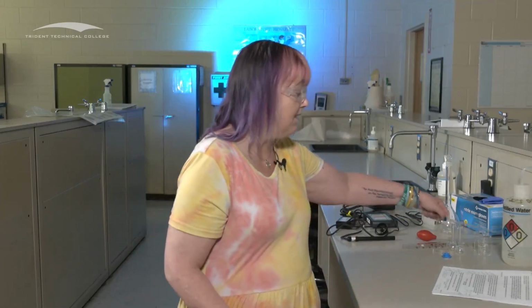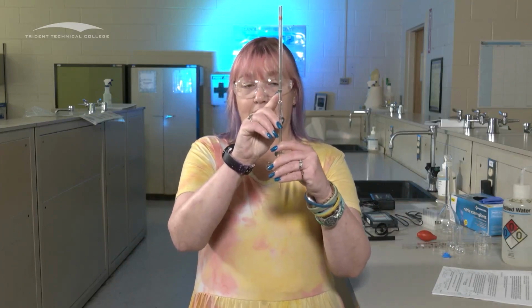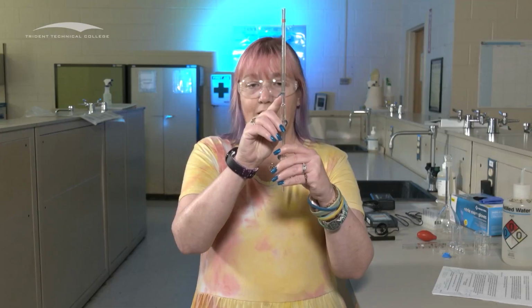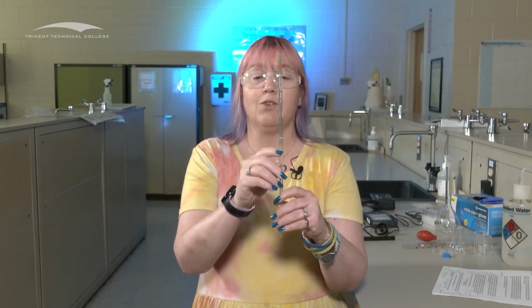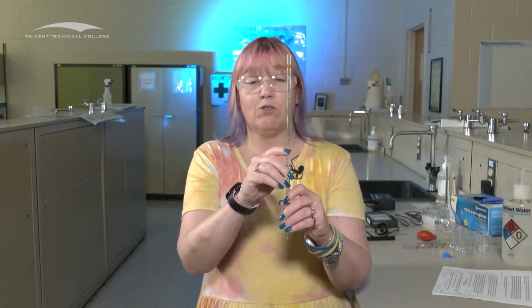When we talk about something like a volumetric pipette, which is one of these guys, there's a finite measurement that's here, and we can't estimate beyond that. We know exactly what that is, and so if this is a 1 milliliter pipette, we know that this is 1.00 milliliters. That's the precision that we know for that particular instrument. So the type of instrument that we're dealing with will tell us what kind of precision we have for that number. It's important that you pay attention to that and record exactly what it is.